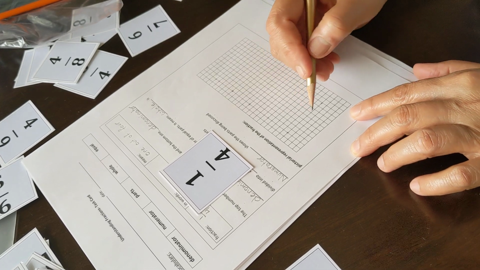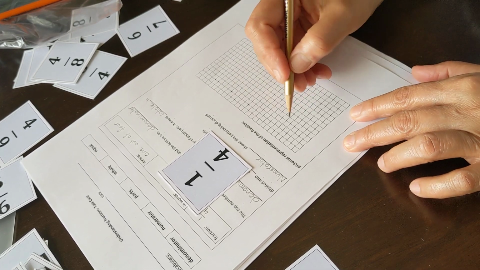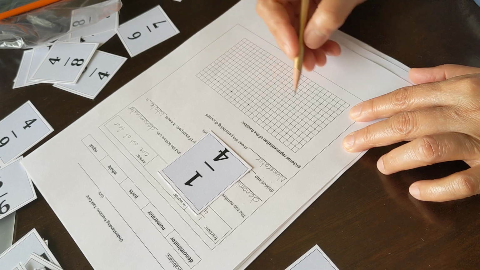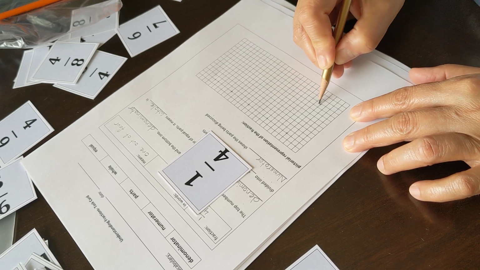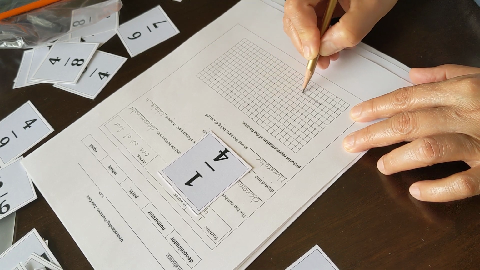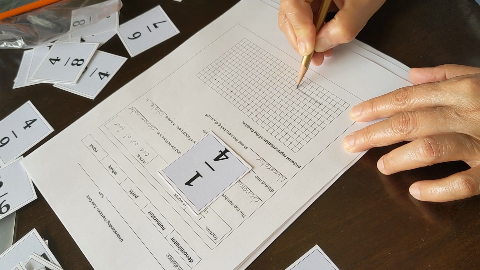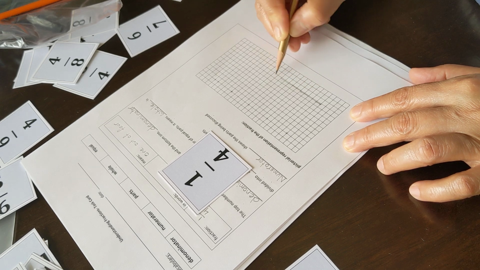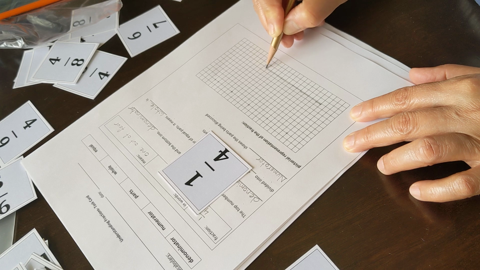Now I draw a rectangle. Please encourage your children to use a ruler. Unfortunately, I don't have my ruler here with me.